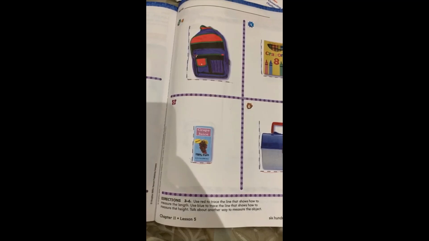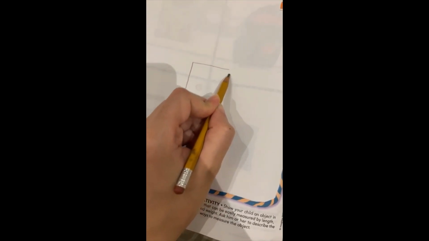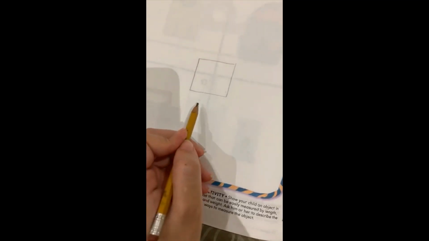Excellent. Let's go to the last page. Here we have to draw what you know about measuring an object. For example, I will draw a book. Then I can measure the length of this book by going from side to side. So this is the length of the book.